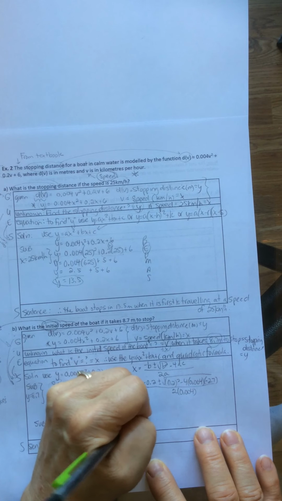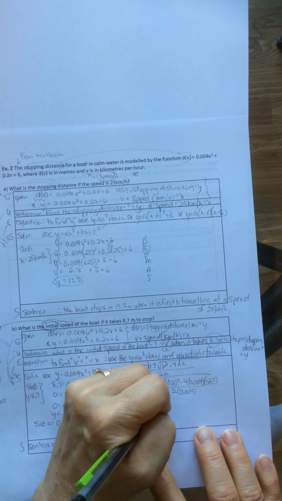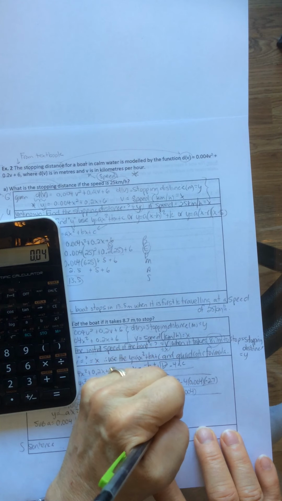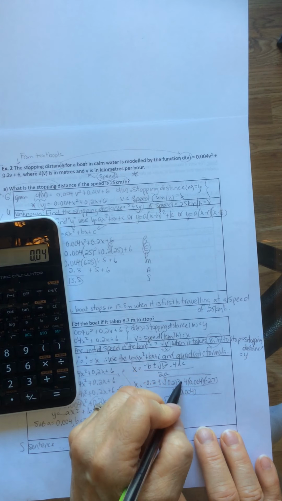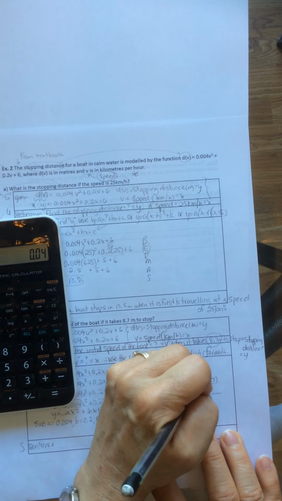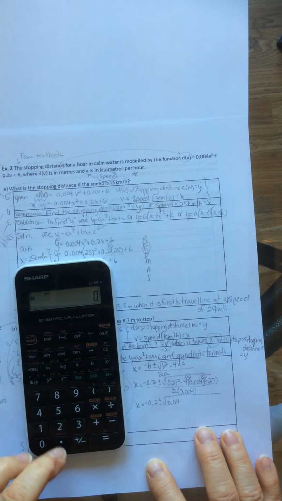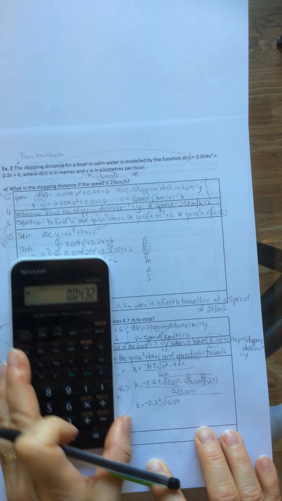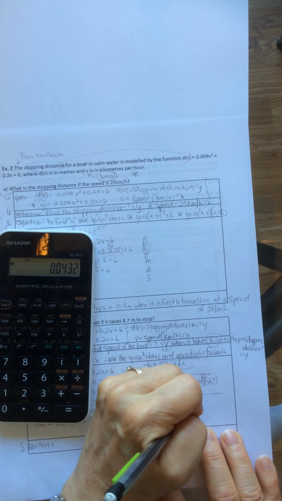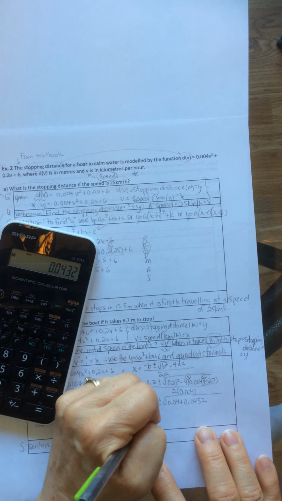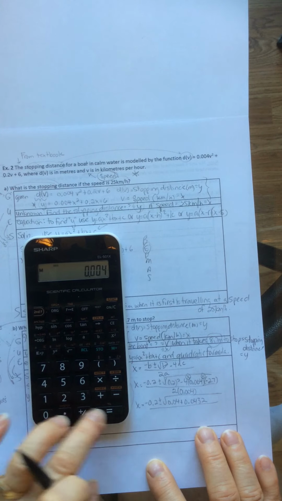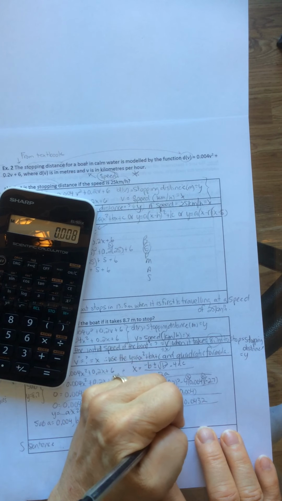Okay, x is equal to negative 0.2 plus or minus the square root of 0.2 squared, which is 0.04, and then remember all of this is being multiplied. So you go 4, that's negative, times 0.004 times 2.7, which is also negative, to give you plus 0.0432, all divided by 2 times 0.004, which is 0.008.